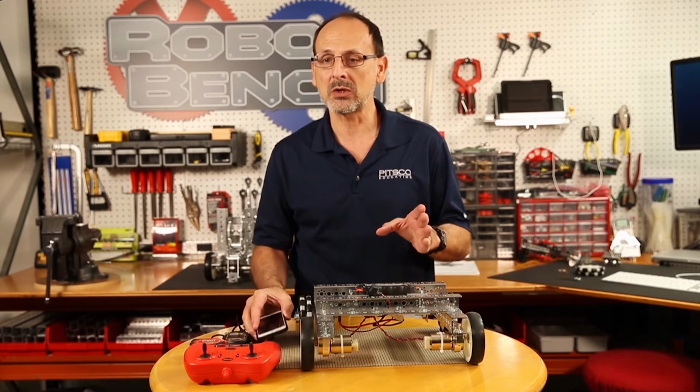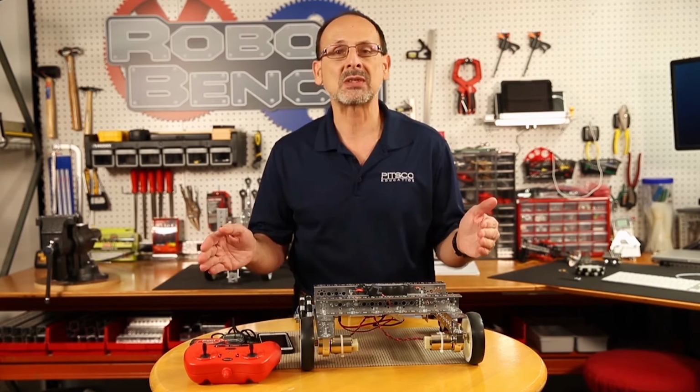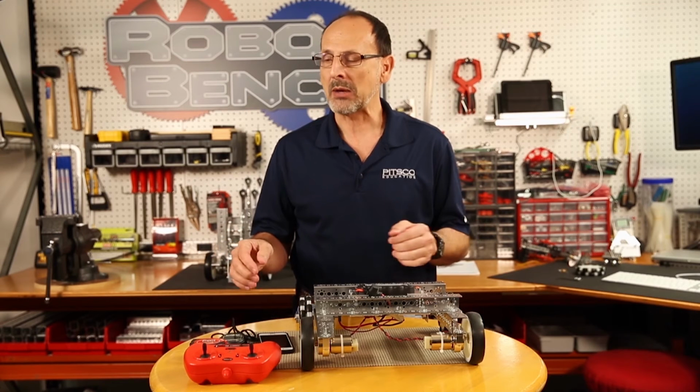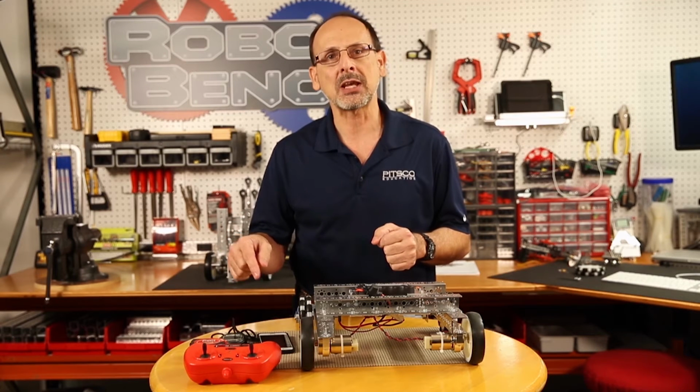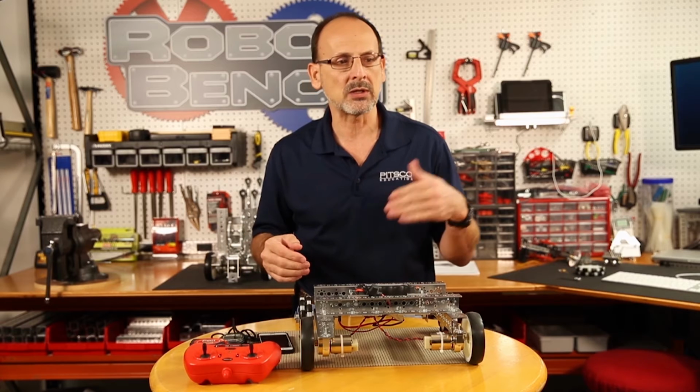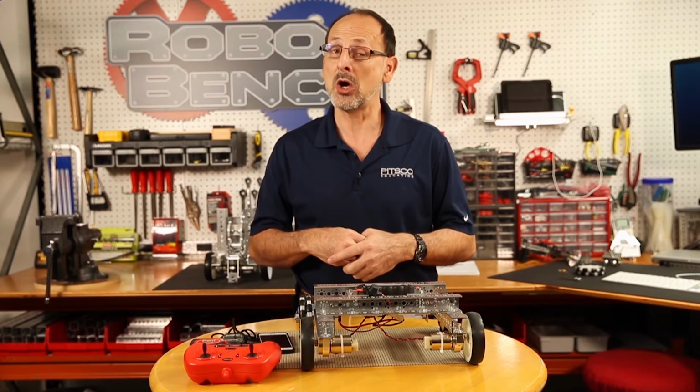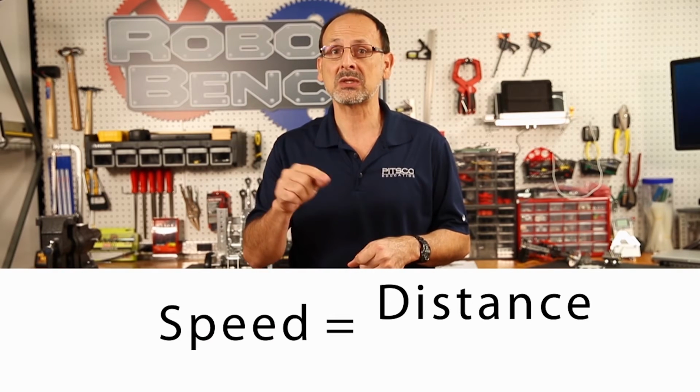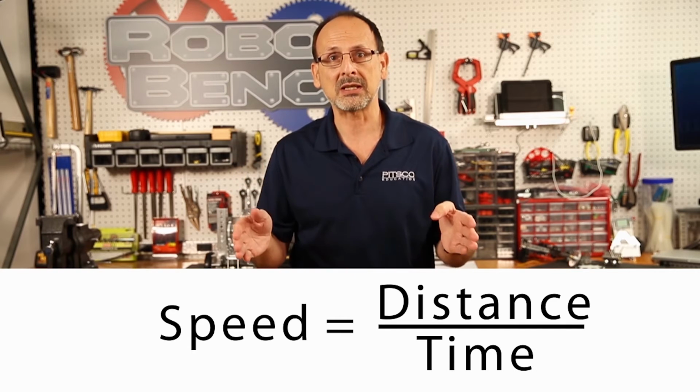So once we get that together, we can go ahead, and what we're going to do is mark off a set distance on our floor, and we're going to time exactly how long it takes our robot to get from the starting point to the end point, because we know that speed equals distance over time. So if we have a set distance and we know what time has elapsed to do that distance, we can calculate speed. So that's what we're going to do for our first activity.